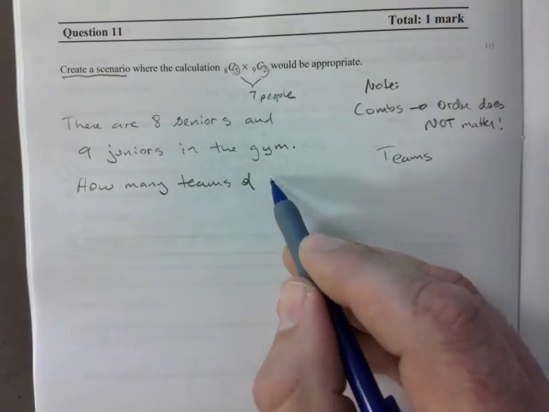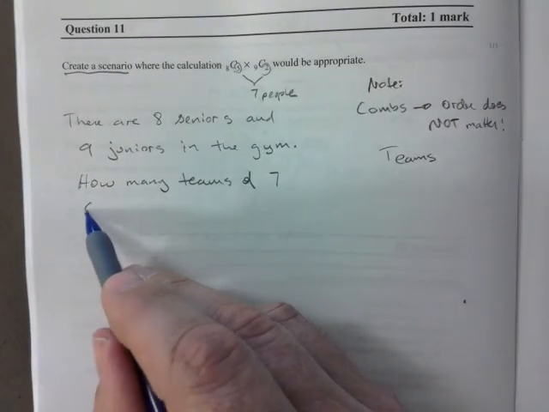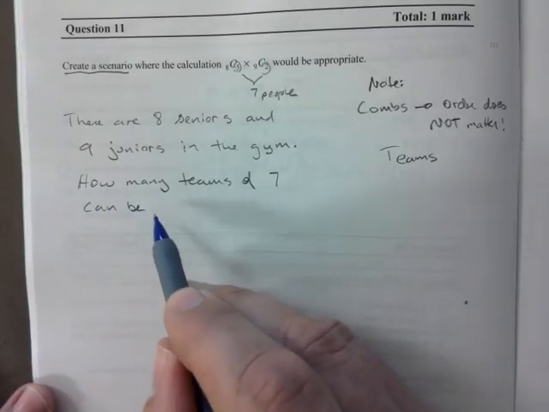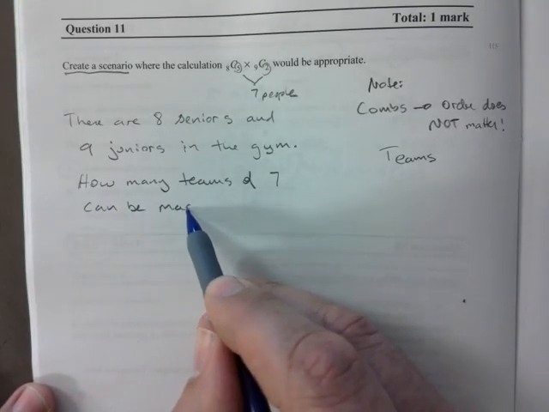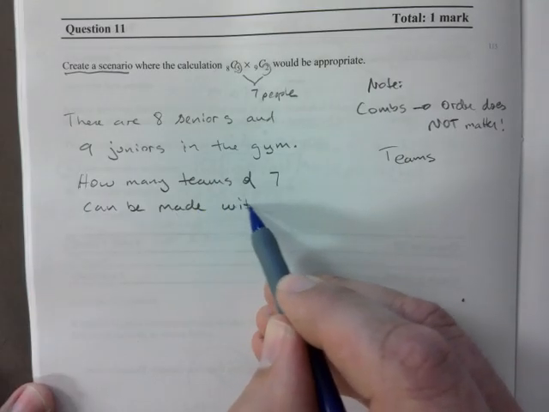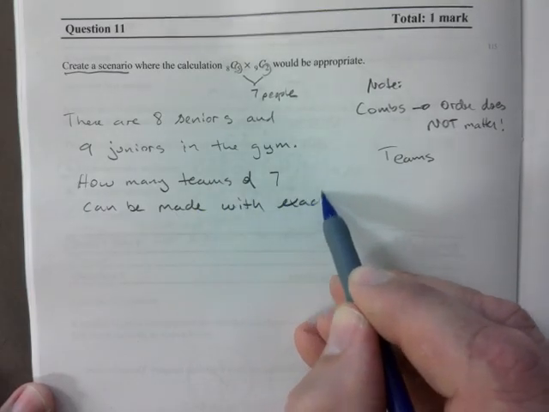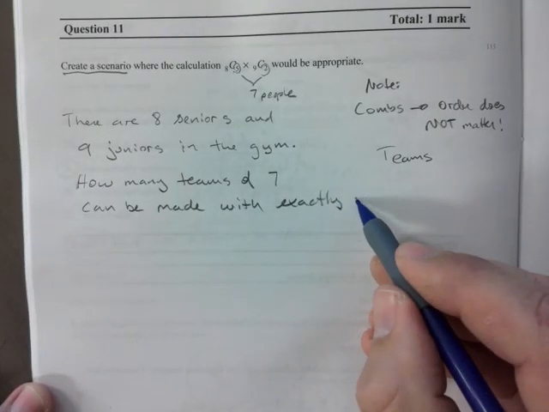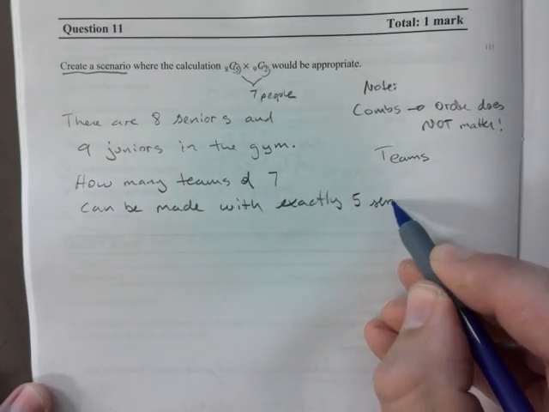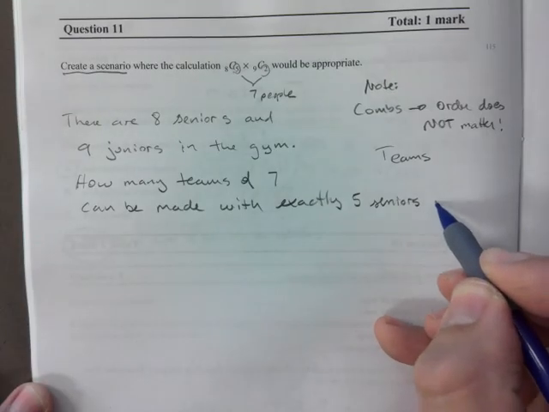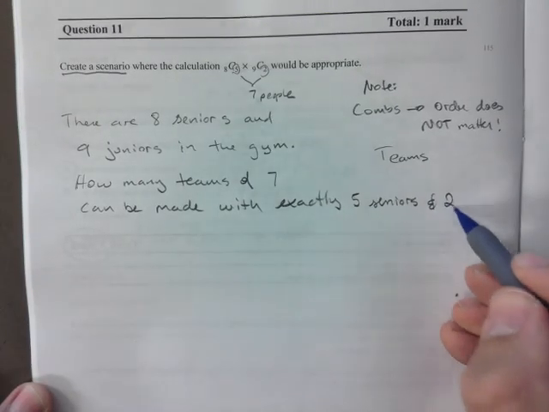How many teams of 7 can be made with exactly 5 seniors and 2 juniors?